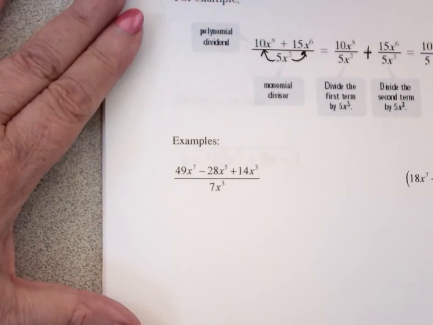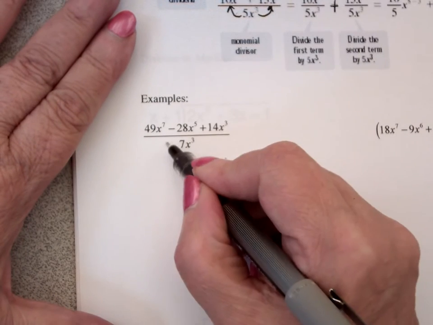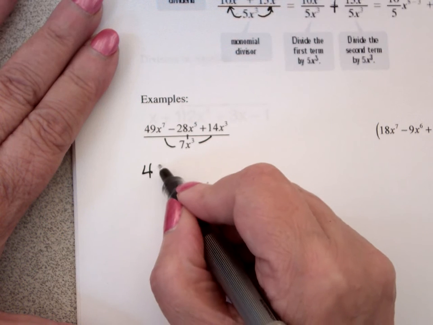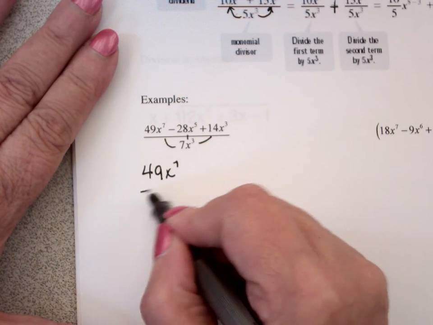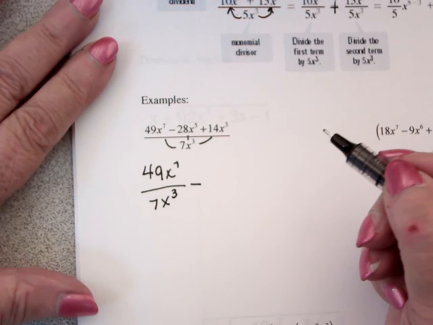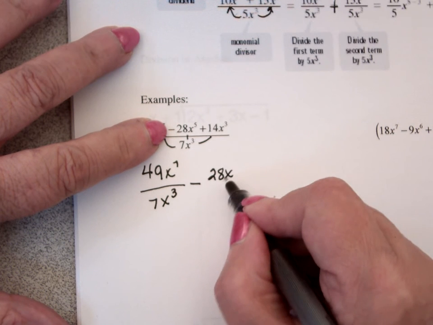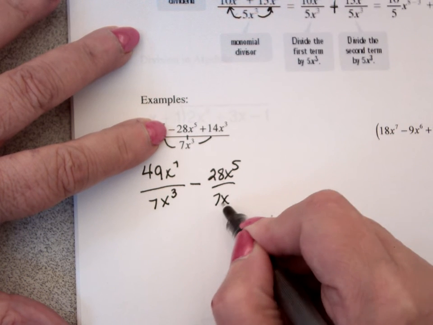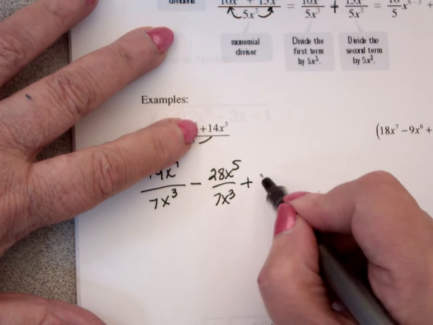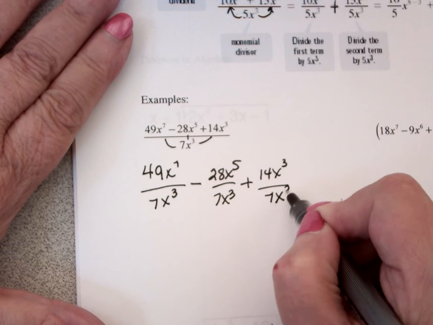So if I were going to do this problem, the first thing that I would do is break it into its individual pieces. I don't try long division on this. This is 49x to the 7th divided by 7x to the 3, minus, and that's this minus sign right here, 28x to the 5 divided by 7x to the 3, and then plus, that's this plus sign, 14x to the 3 divided by 7x to the 3.